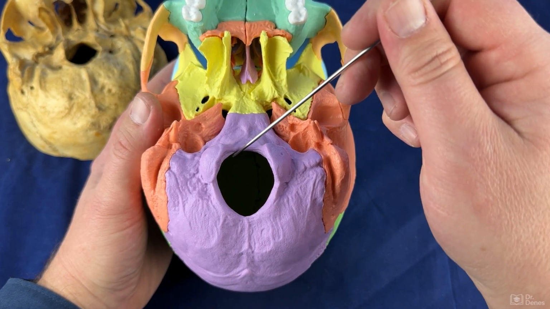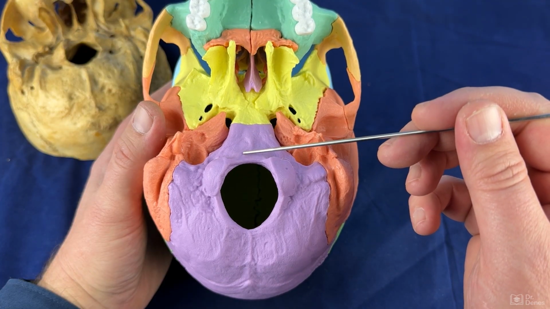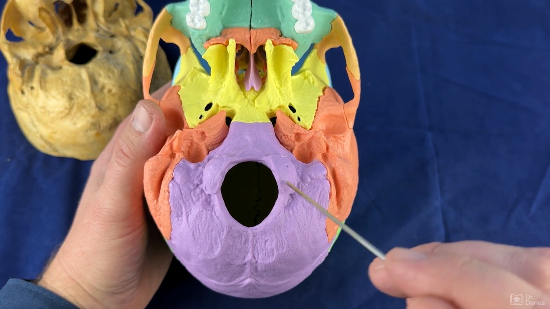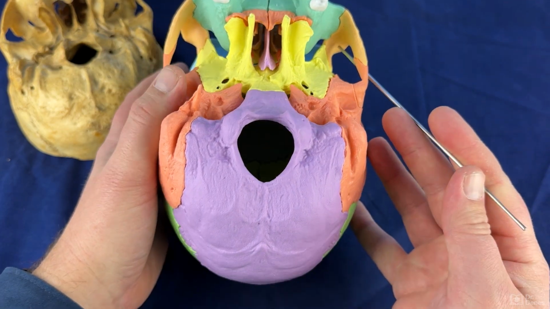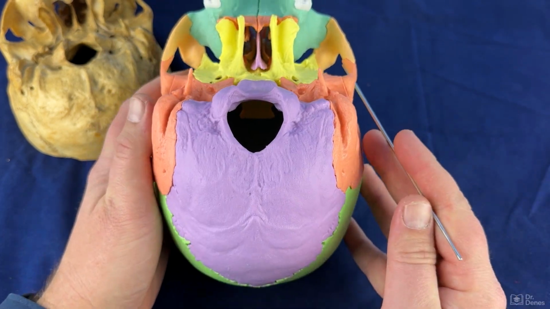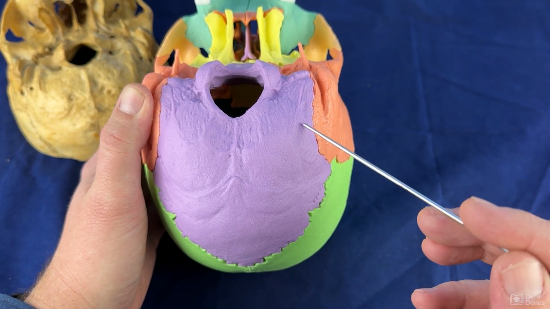So the anterior wall of foramen magnum is created by pars basilaris ossis occipitalis. The lateral walls are created by the symmetrical pars lateralis ossis occipitalis, and the posterior part or margin of foramen magnum is created by the largest, squama occipitalis.